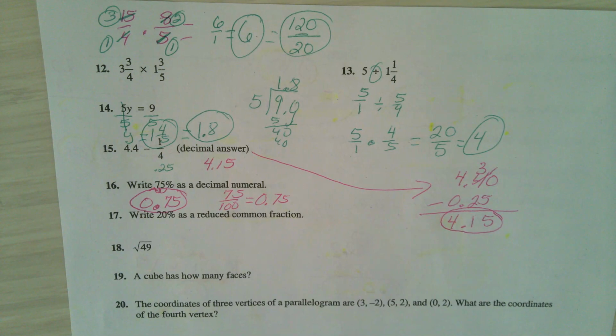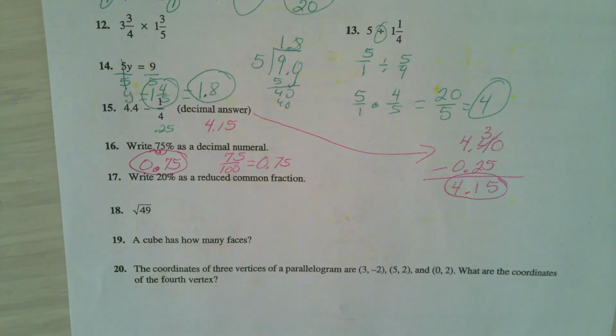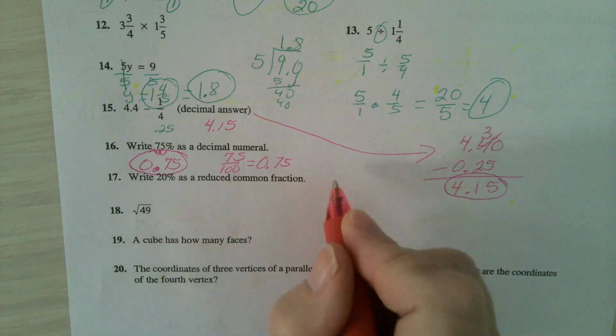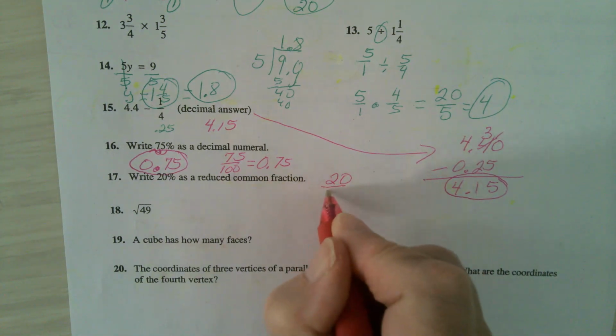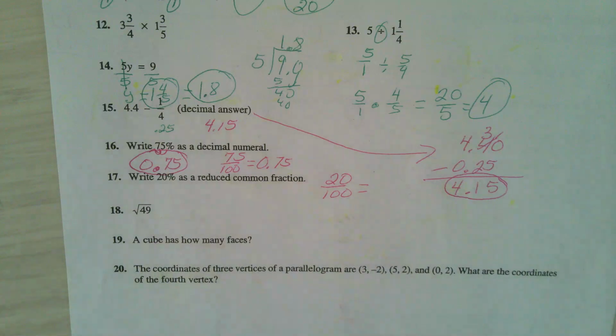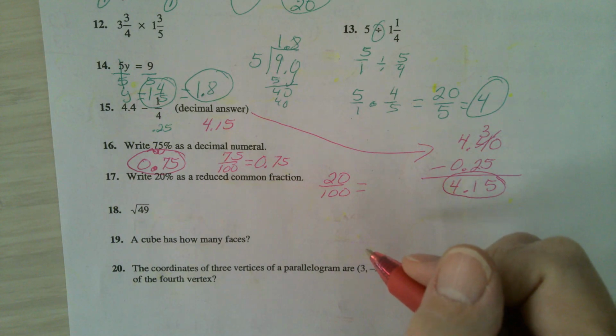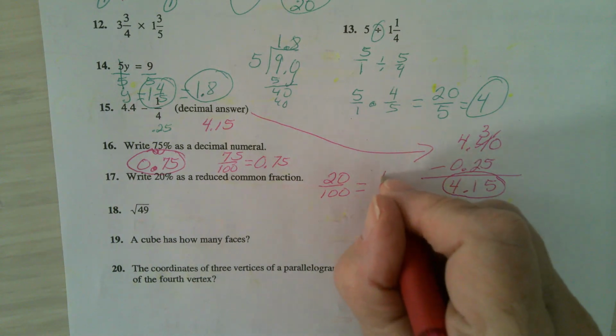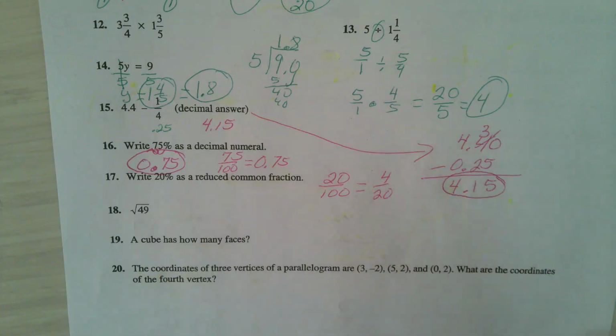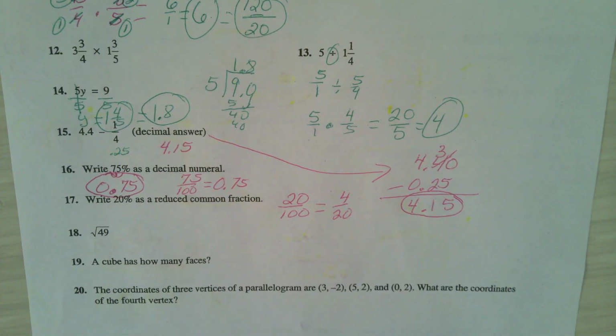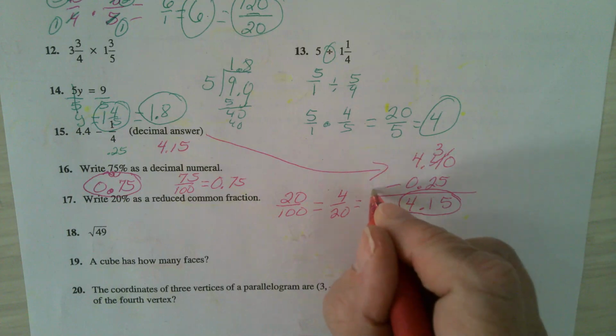Okay? Write 20% as a reduced common fraction. Percent means per 100. 20 over 100 equals what when you simplify it? Someone give me an answer. What will 20 over 100 simplify to? Dalton? You say 5 will divide them both? Okay, you'd get 4 over 20. But, ooh, something else will divide it again. What will divide a 4 and a 20? 4 will. And you end up with 1/5.